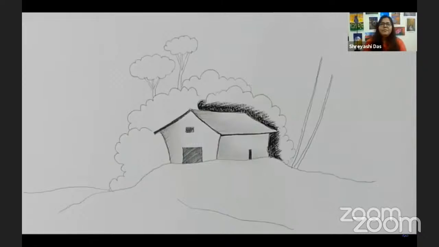Everybody ready? We'll wait for everybody. Don't worry, we'll wait. The same technique will be repeated over and over again for the bushes.